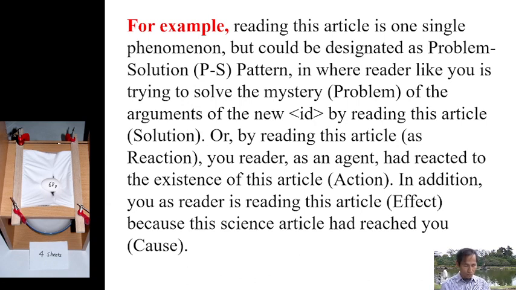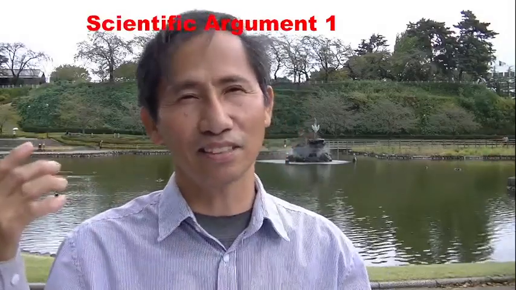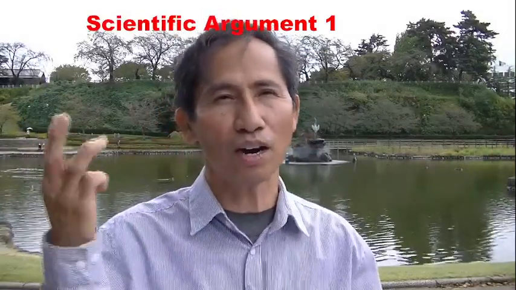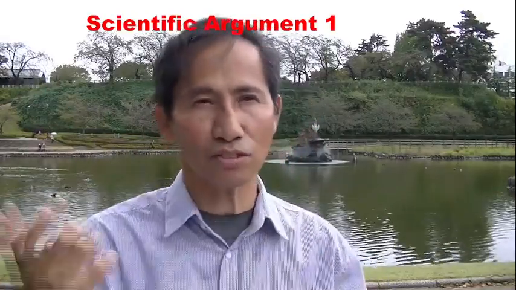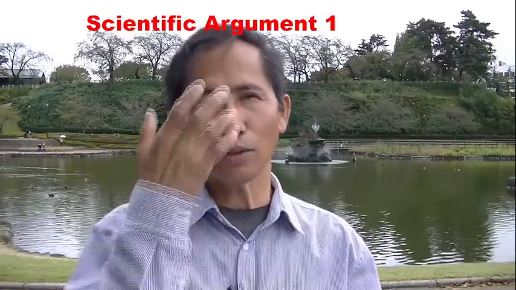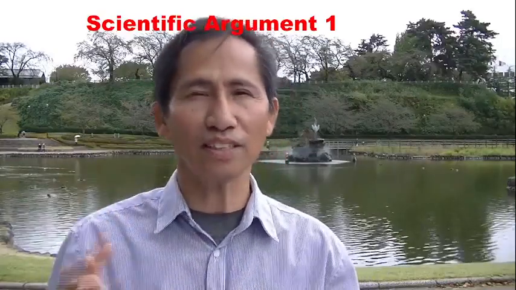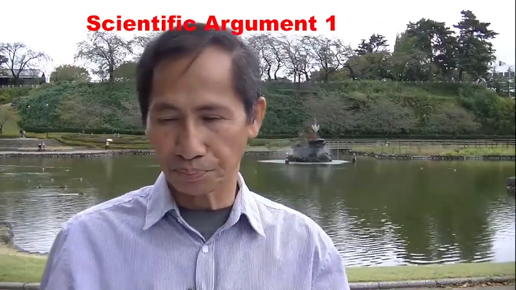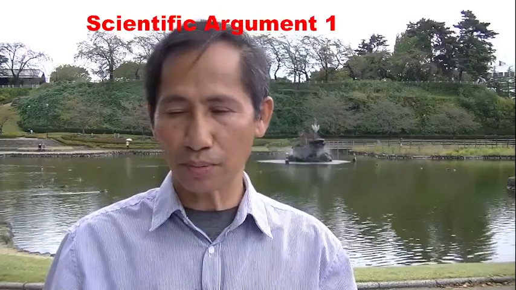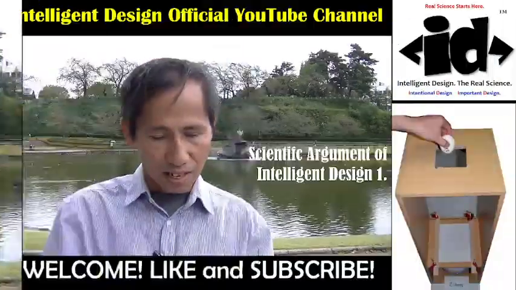In addition, you as a reader reading this article is the effect because the science article had reached you, the cause. So in other words, by just reading this article, or any article, or any science article, or any science explanation, you are using three patterns: the problem solution, action reaction, cause effect. So in other words, the argument of the new intelligent design is always part of nature. Okay? So, and I give you more examples in my books.